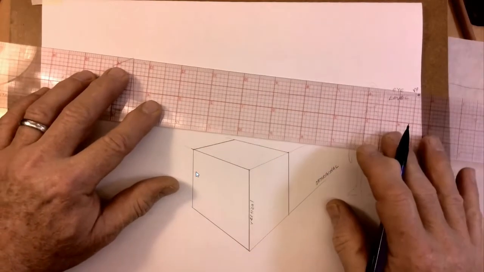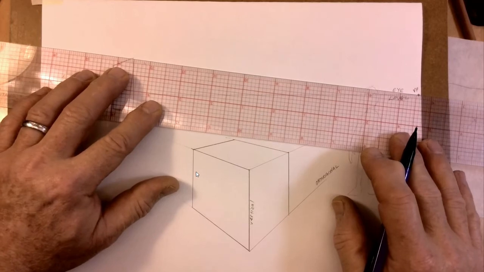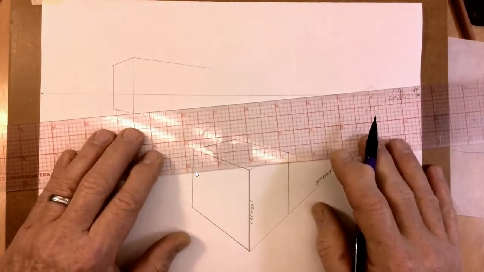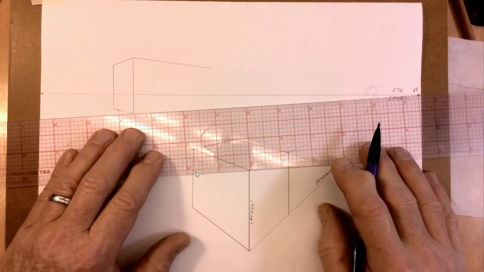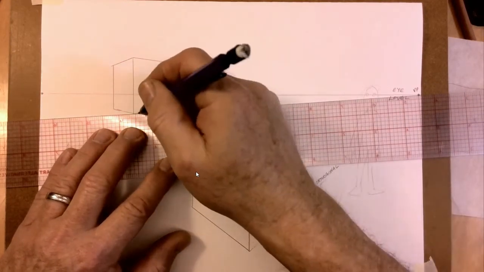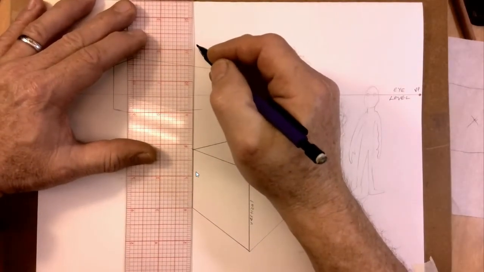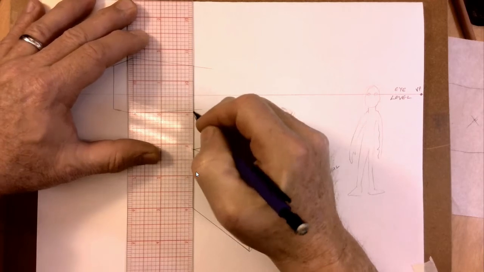So these are going to come down to that vanishing point over there. And that will recede up. And then you end it off wherever you want to end it off. I'm just going to end it right there. That's a good place to end it.